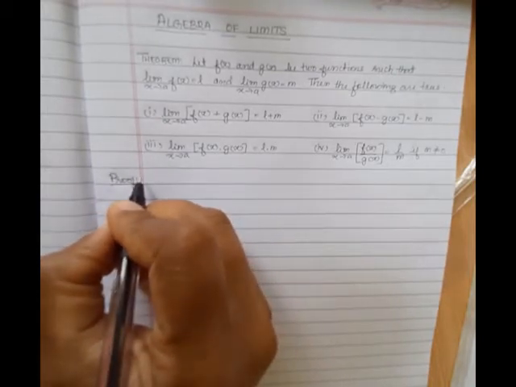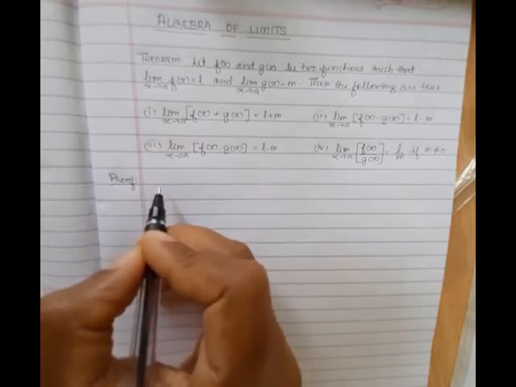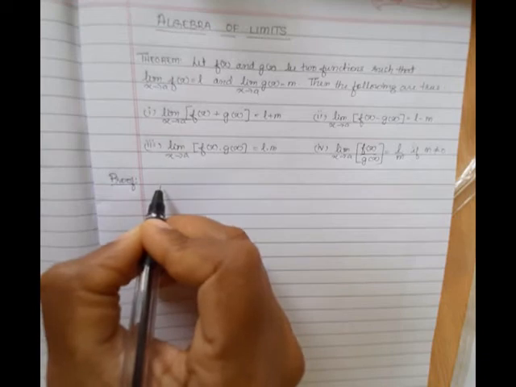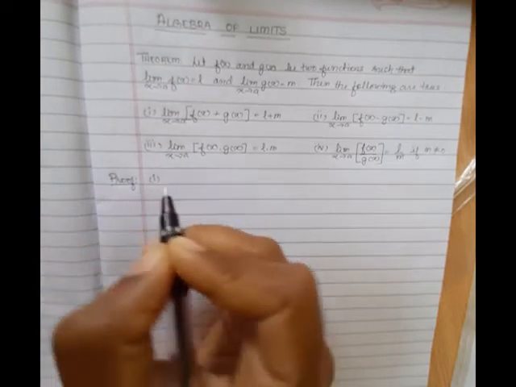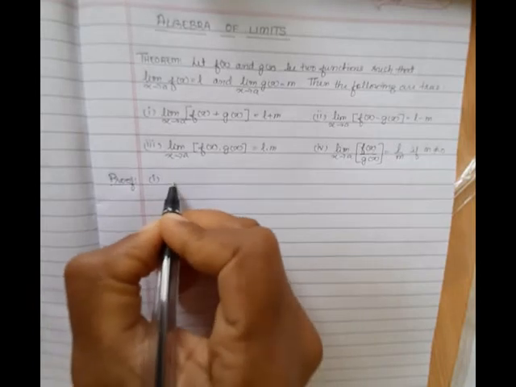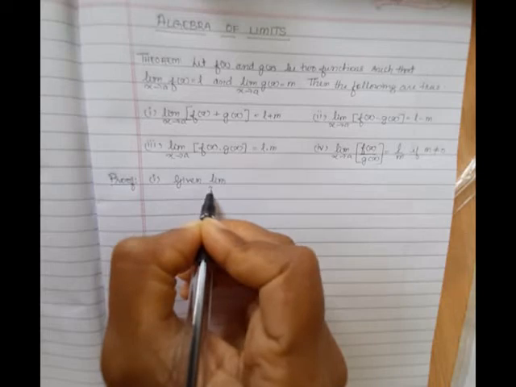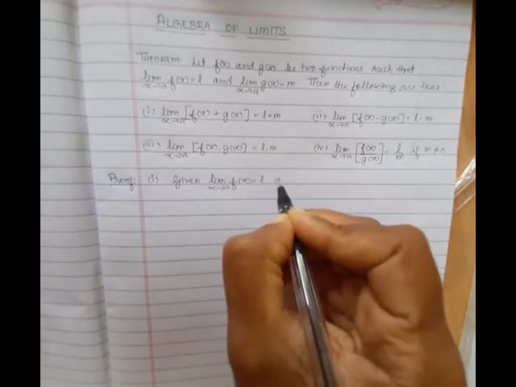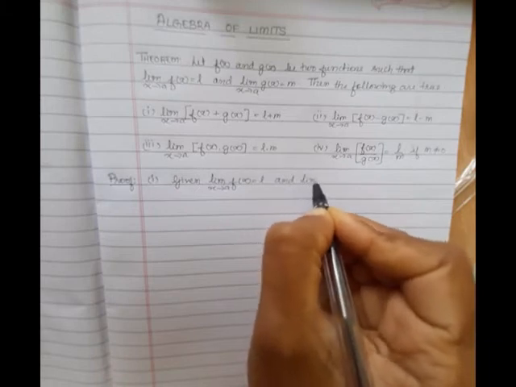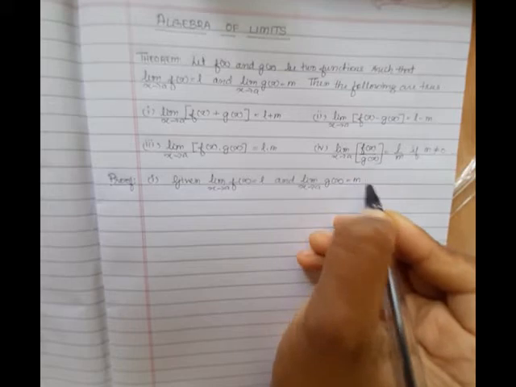In the proof, we will use the definition of limits, which we have told previously. For the first one, we are given that limit x tends to a, f of x is equal to L, and limit x tends to a, g of x is equal to m.